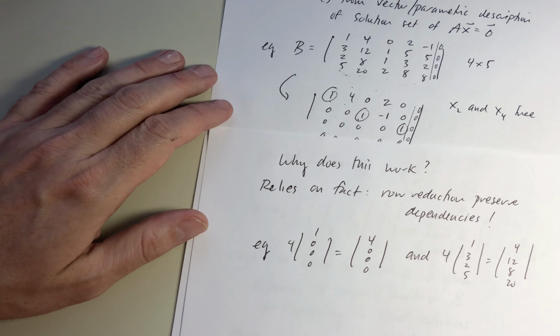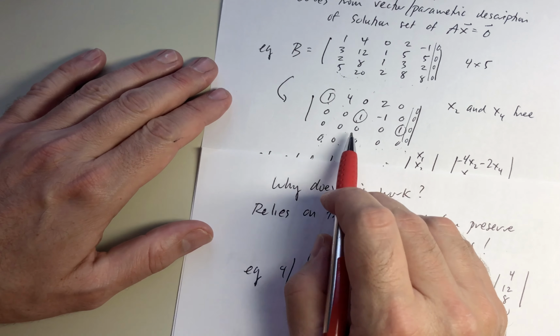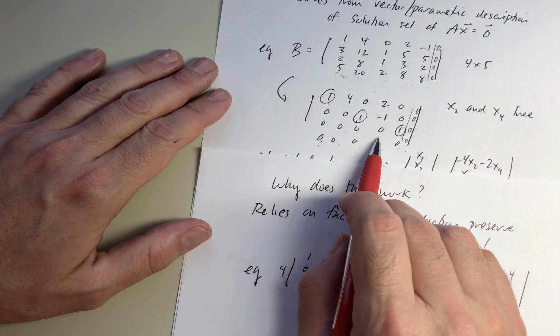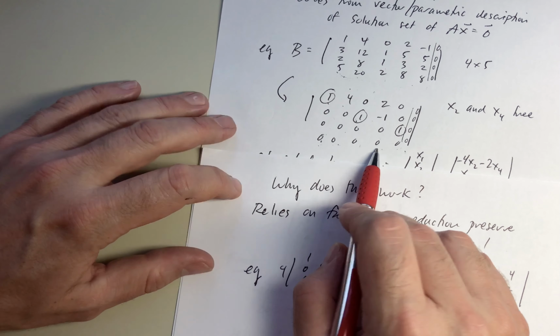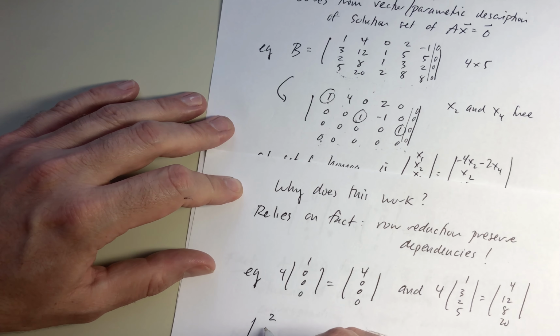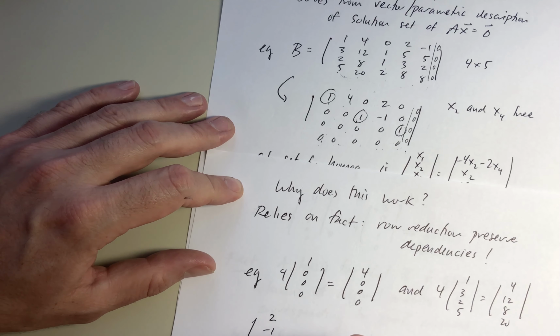Maybe just to show you a more interesting example, take the fourth column, (2, -1, 0, 0). I can write that as a linear combination of the first and third columns. It's easy to do that: you write 2 times the first column plus -1 times the third column.